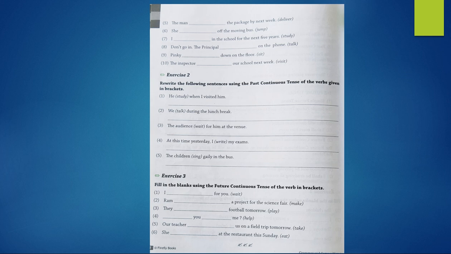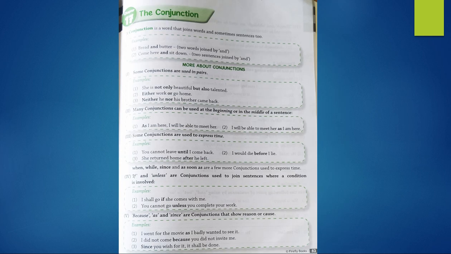Now let us move on to the next chapter. The conjunction. That is chapter number 17. Now conjunction is a joining word. So it is a word that joins words and sometimes sentences too. Bread and butter. These two words have been joined by and. Come here and sit down. Here two sentences have been joined by and. So you can join words as well as sentences.